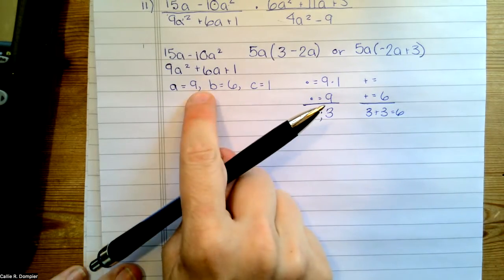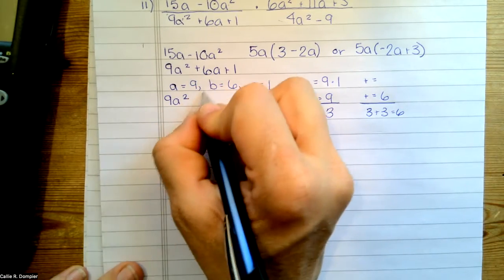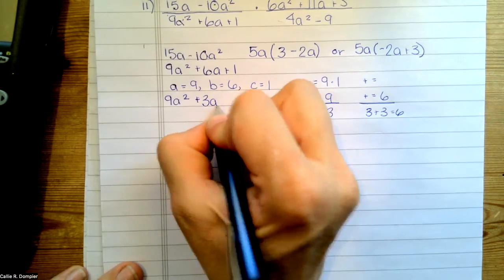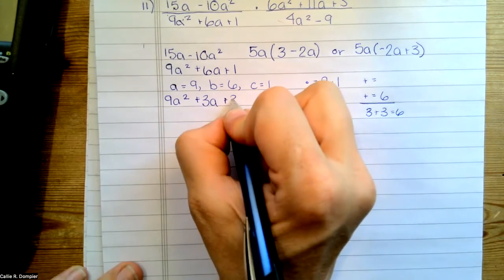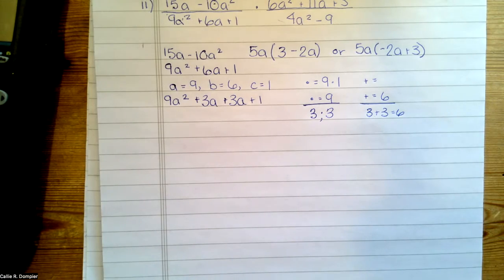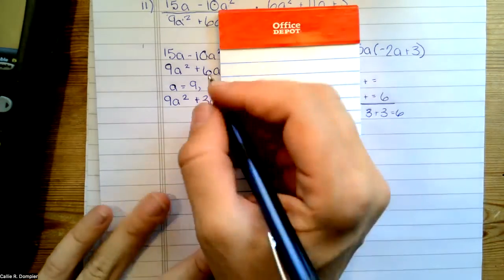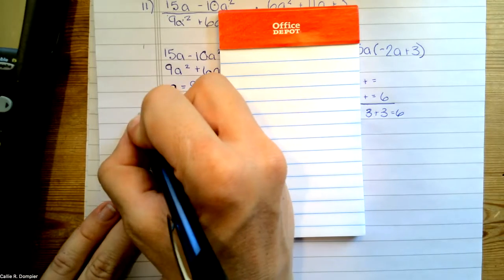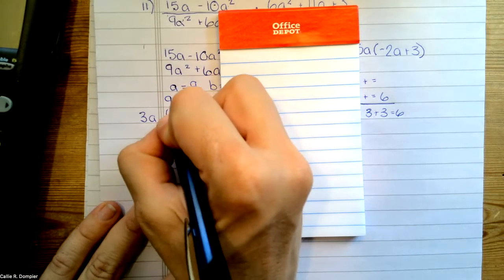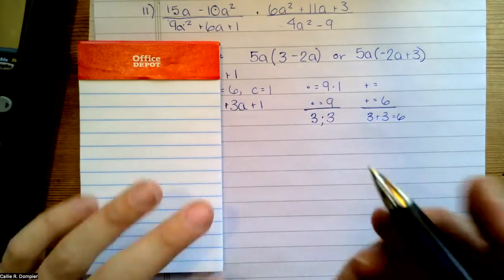So here, we keep 9a squared. Instead of 6a, we're going to say plus 3a plus 3a plus 1, okay? And then we're factoring by grouping. Our first group is 9a squared plus 3a. We can take out a 3a. We get 3a plus 1. Here we just have 3a plus 1.